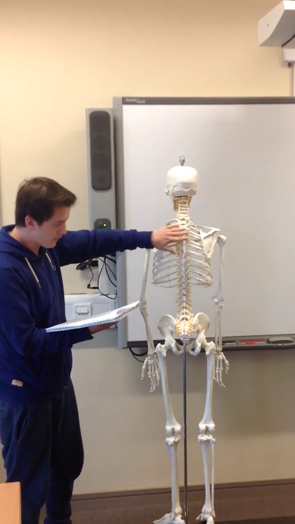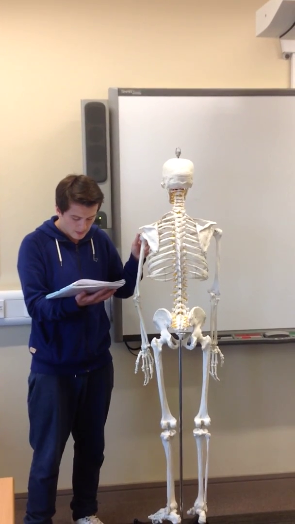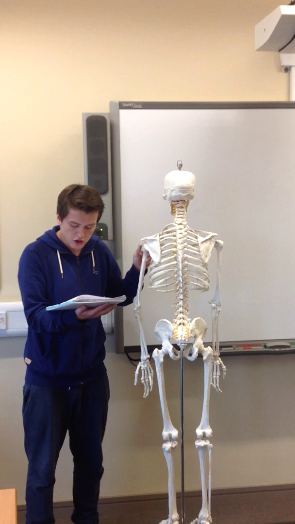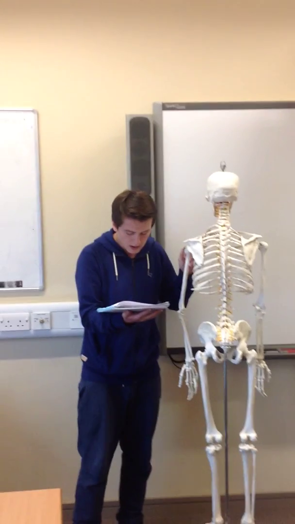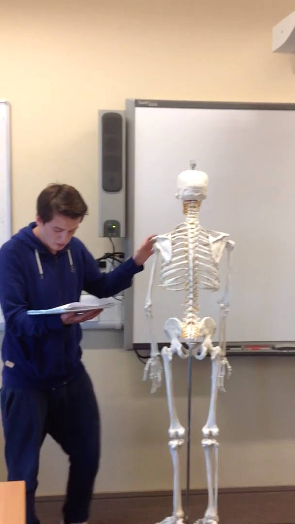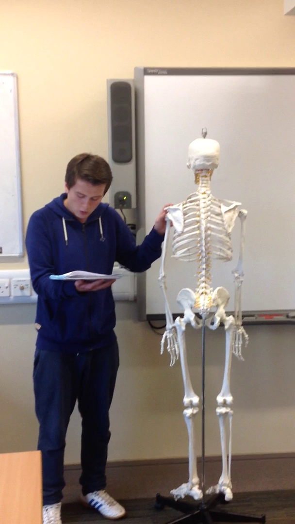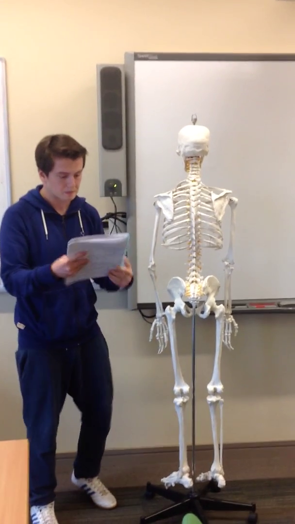The thoracic vertebrae. There are 12 thoracic vertebrae. The centrum is large and sturdy, and the neural spines are long and directed downwards. A sporting example of the thoracic vertebrae would be bowling in cricket, because when a bowler is about to bowl, they arch their back so that they can generate as much power as possible.